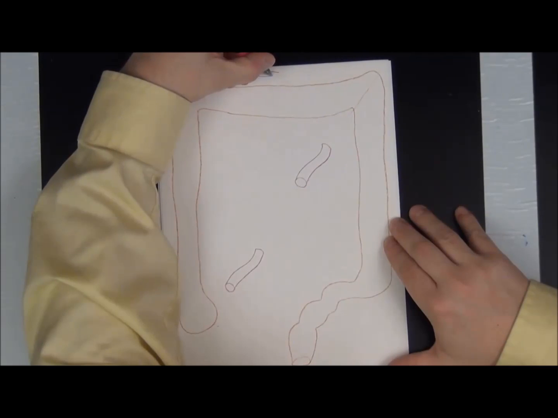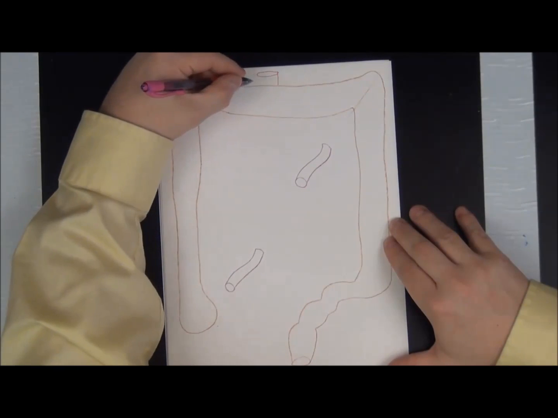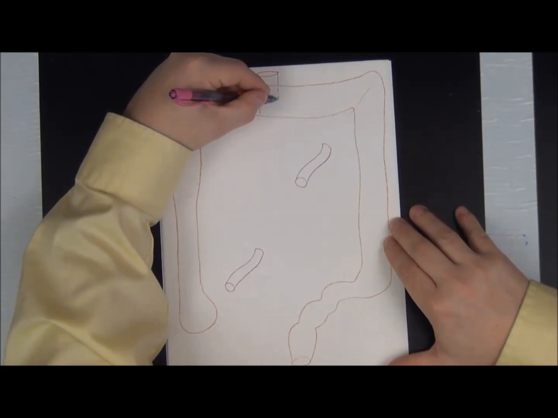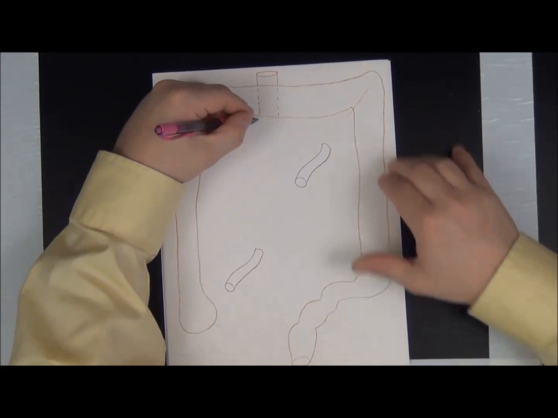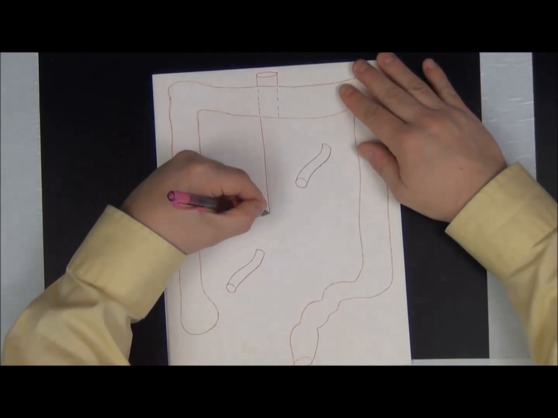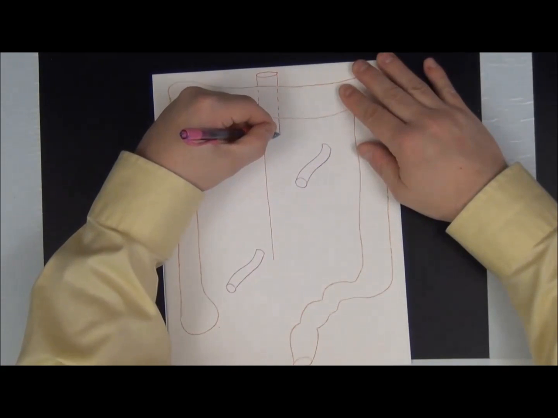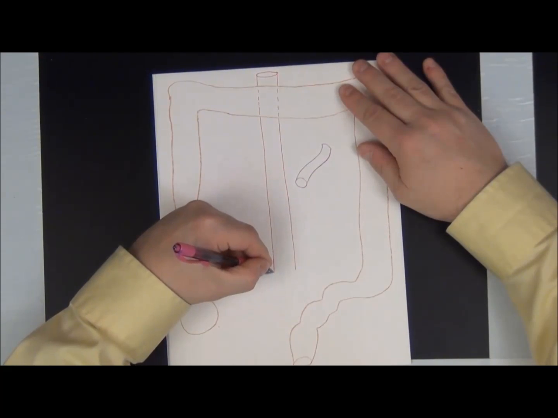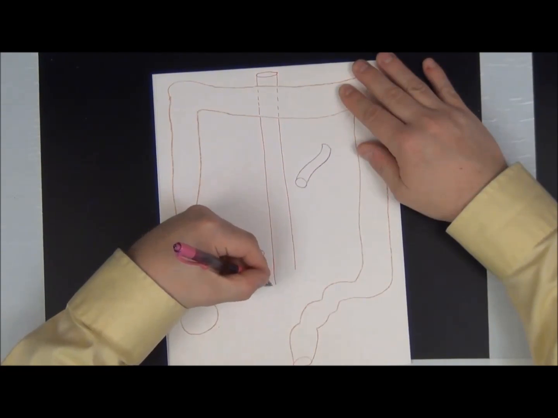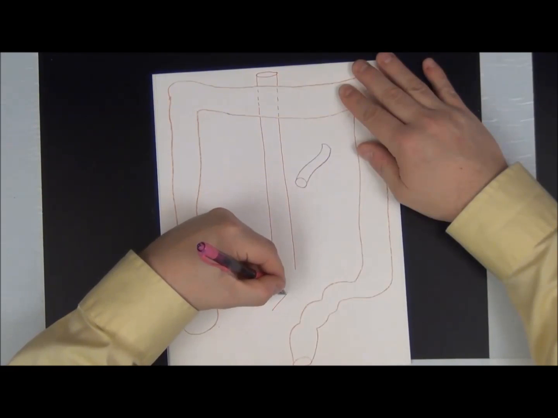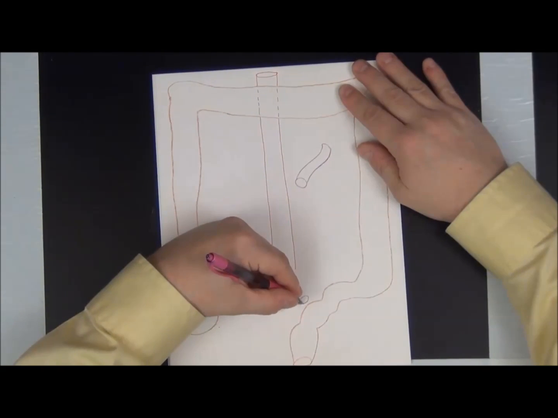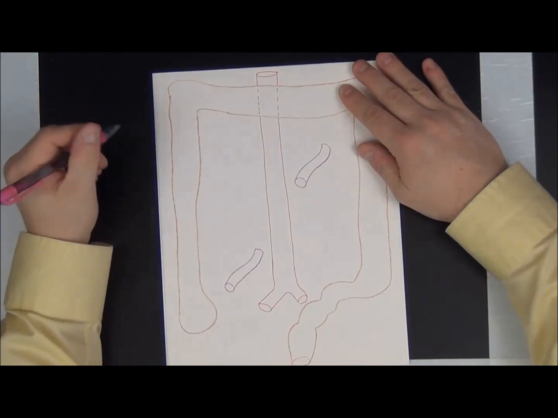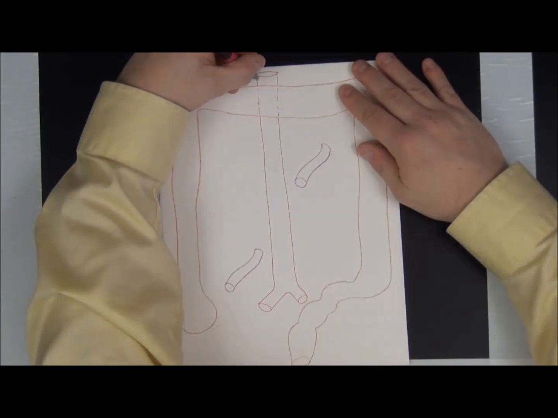So now we'll draw in the abdominal aorta, and again, it's posterior to all of this, and it's going down, down, down through the abdomen. And as we get close into the pelvis, it splits into a right and left common iliac artery. We'll just draw those guys in here as the terminus of the abdominal aorta, and we'll shade this in.